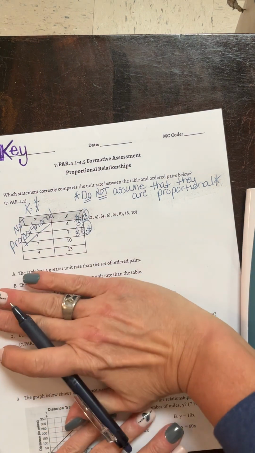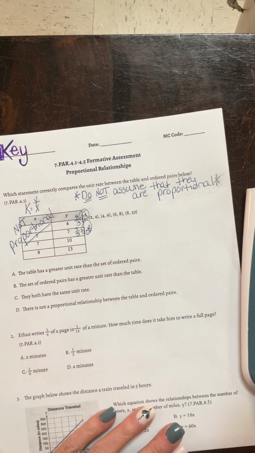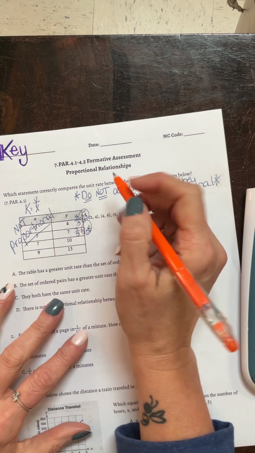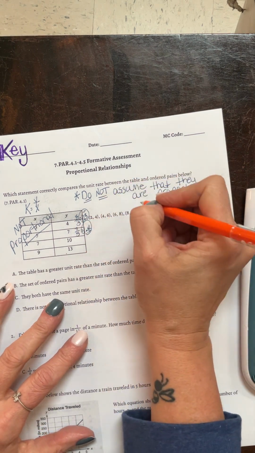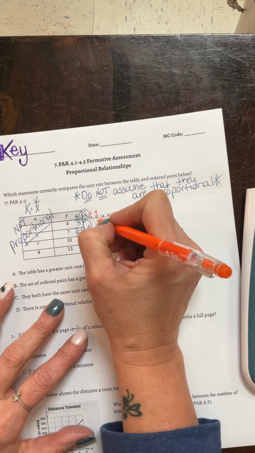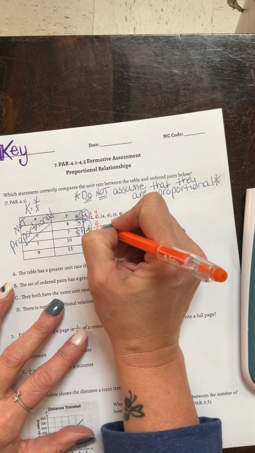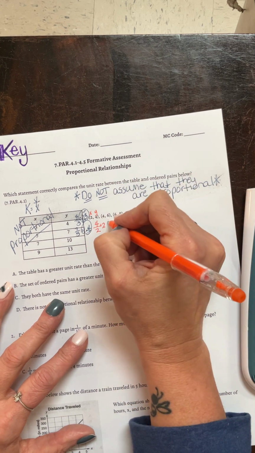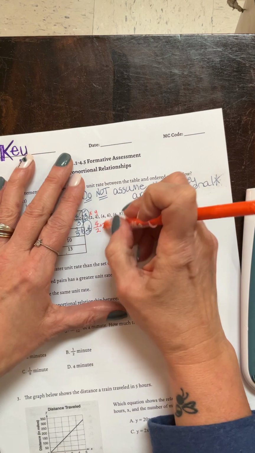Okay? I'm not even reading these answer choices yet. I'm going to change my color, and then I'm going to look right here at these ordered pairs. These also have to be written Y over X. This is our X. This is our Y. So I'm going to do 4 over 2, which is 2. That's a little close.